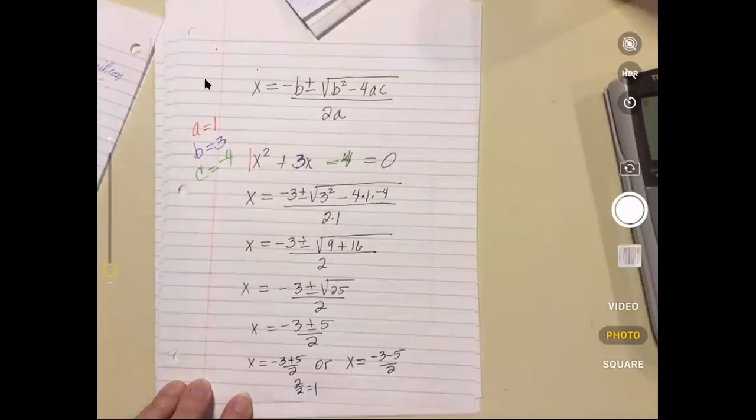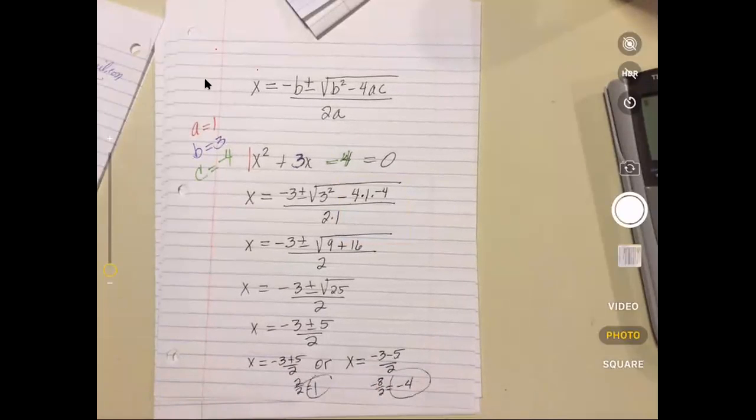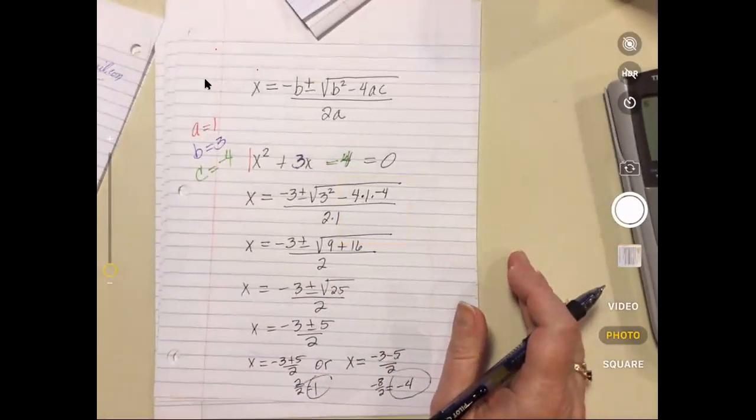That's 1. Negative 3 minus 5, that's negative 8 over 2. That's negative 4. There's the two answers. x is either 1 or negative 4. It's a lot of work. It takes a little bit of practice, but the formula will get you the answers every time.